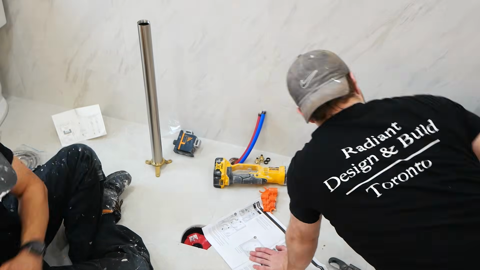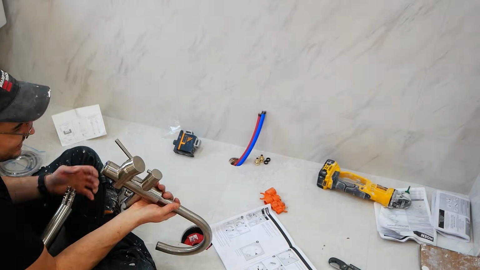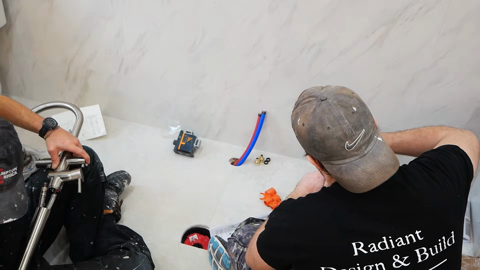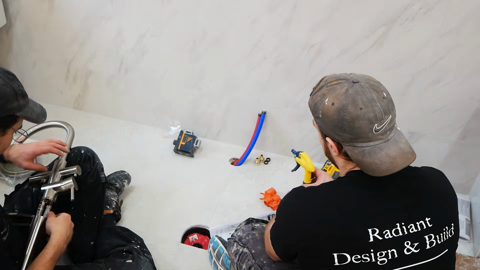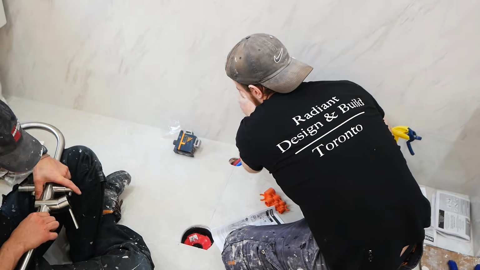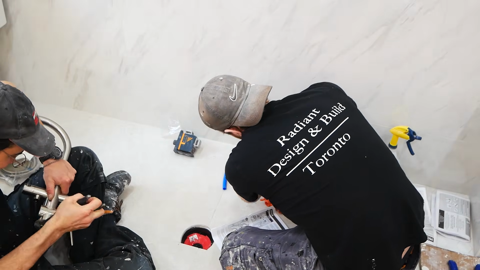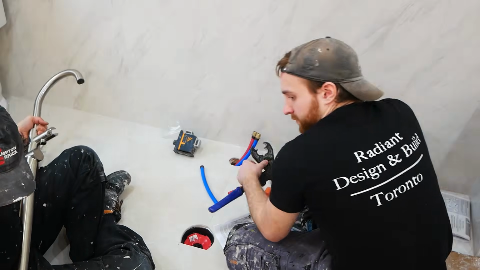Here's a different style of tub filler. It's one that has these 3 legs that kind of jut out the bottom. This might be the absolute worst tub filler to install. Anytime I get one of these from our clients, I know I'm in for it. With that being said, it's just the nature of the job.